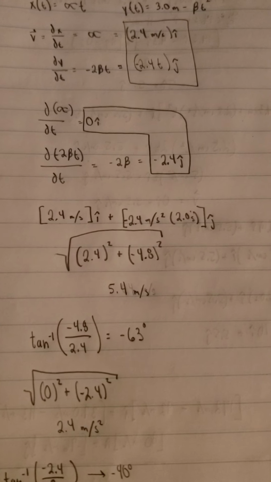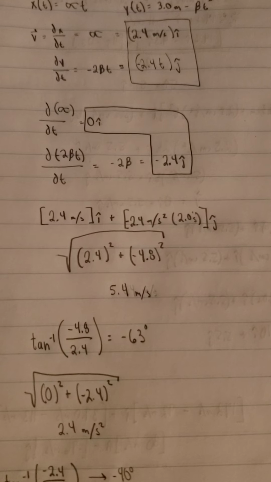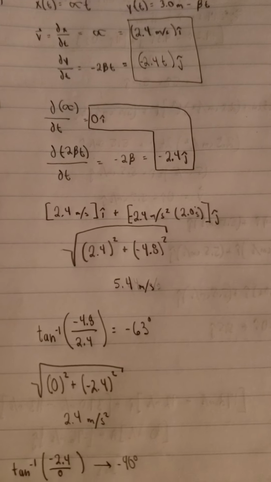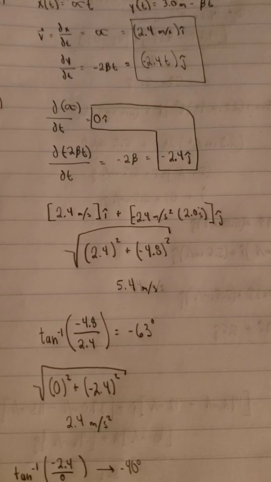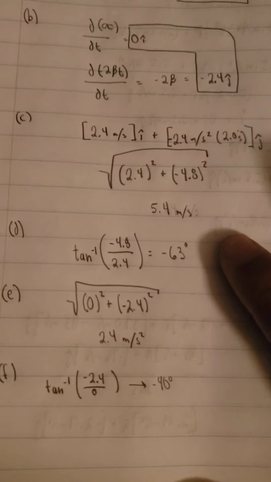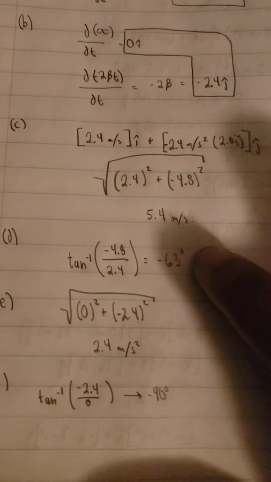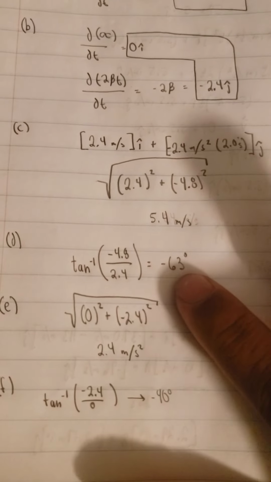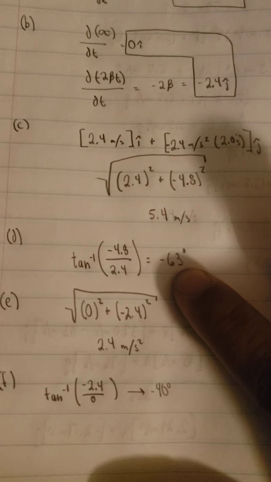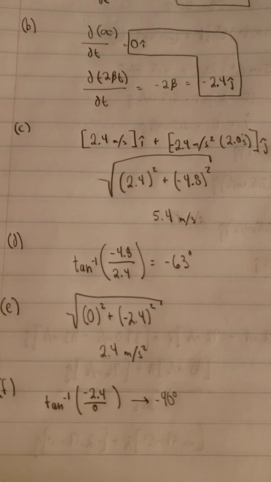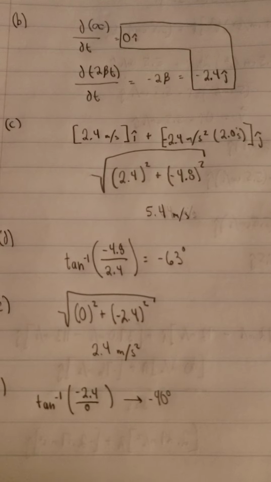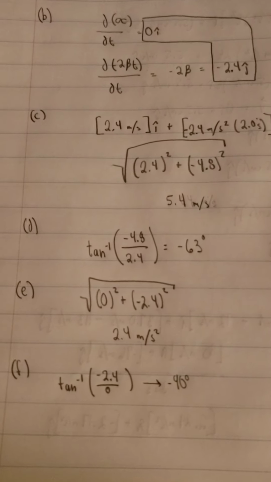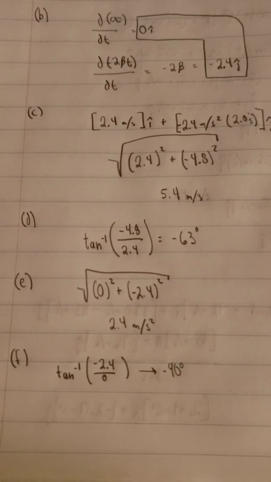And then part D says, let the direction be the angle that the vector makes with the plus x-axis measured counterclockwise. Calculate the direction of the bird's velocity at t equals 2.0 seconds, which we do right here with an inverse tangent, and the y component goes on top, the x component goes on the bottom, and we get negative 63 degrees.